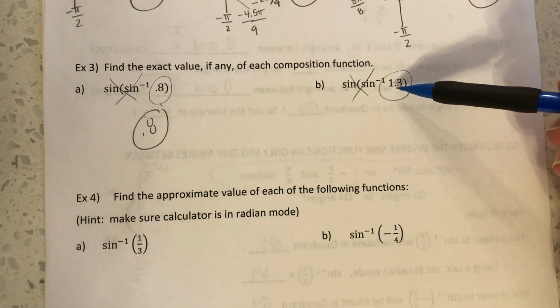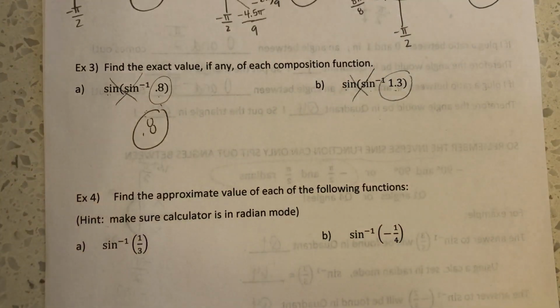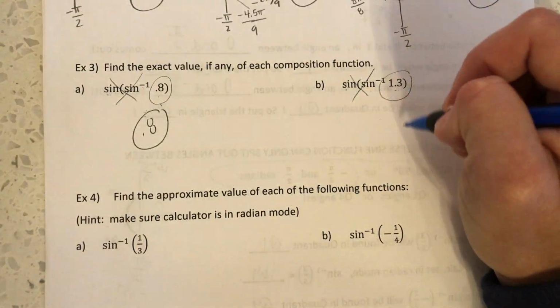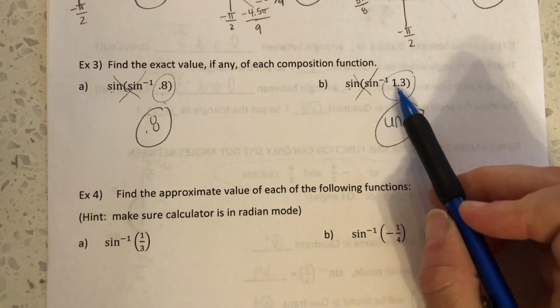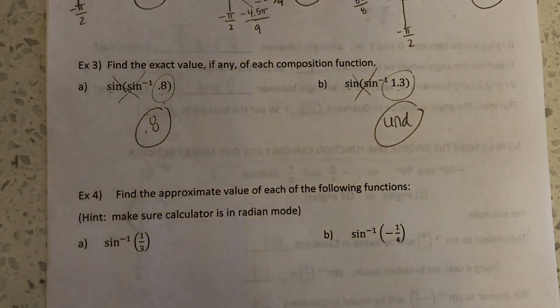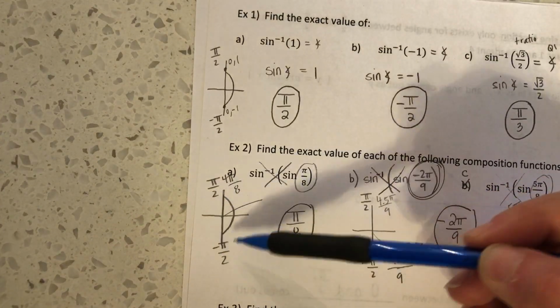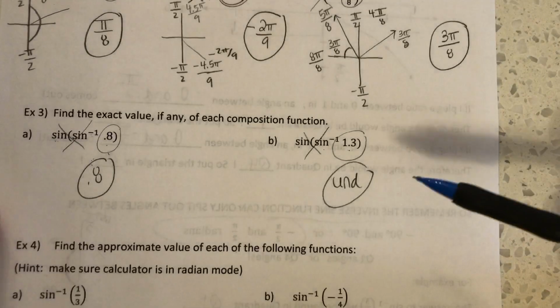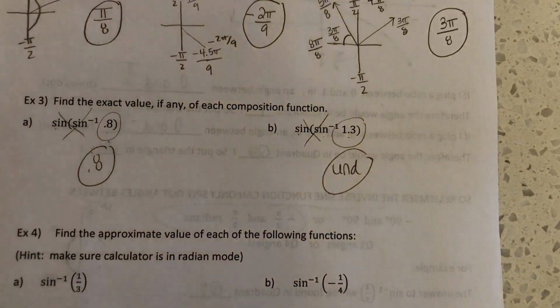So that means that this was never a ratio that you would have been allowed to plug into the inverse, and there's no angle you could create for it. All right, so that means that the answer to this one is undefined because that's not a ratio that is defined by the sine function or even the inverse sine. Okay, so again, they are trying to trick you with some questions. So we only want angles between pi over 2 and -pi over 2, and we only want ratios between -1 and 1. That's how the inverse sine is built.